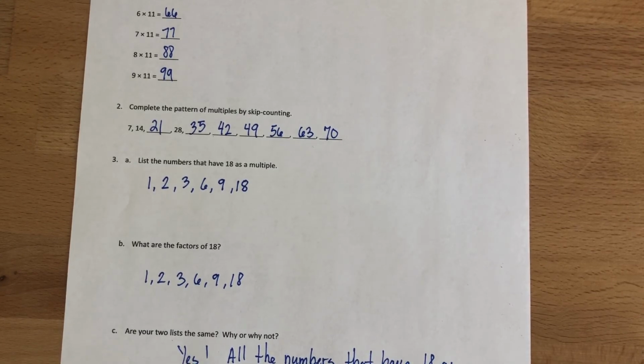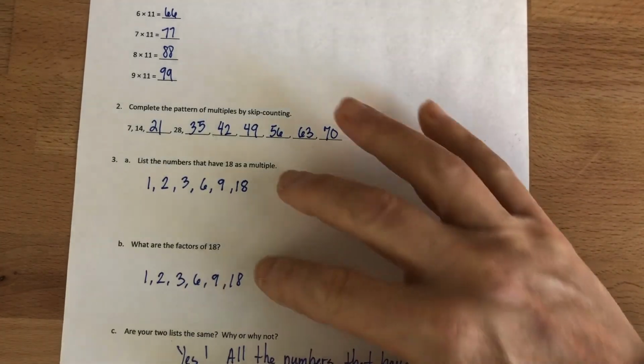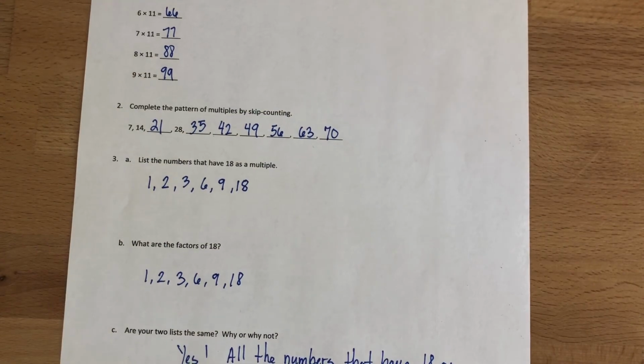So then what are the factors? Well, the factors are the same exact numbers, all right? So if I list the numbers that have 18 as a multiple, which means what numbers can I count by that give you 18, those are the numbers I can count by and land on 18. And what are the factors? They are the same numbers, all right? So these are basically the same questions, but worded in different ways.